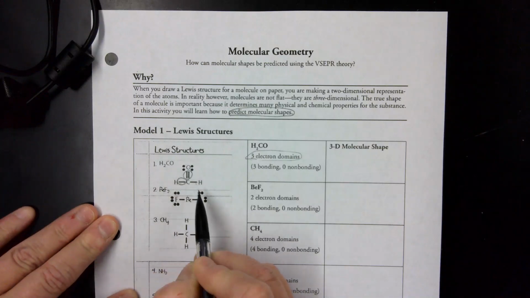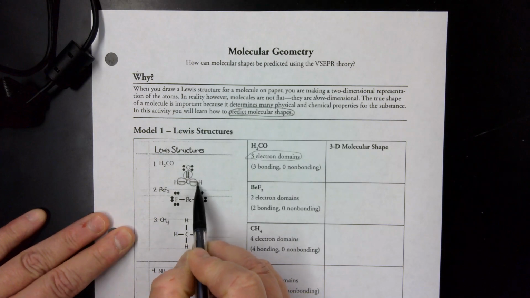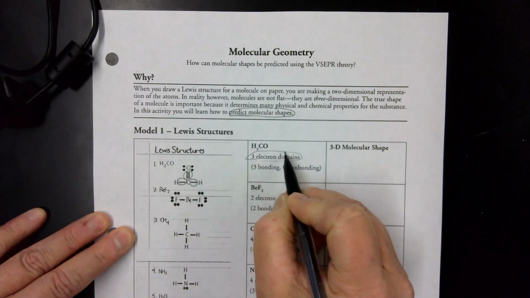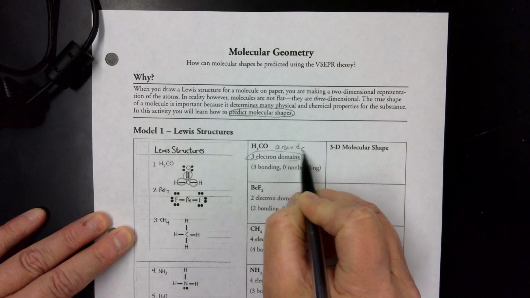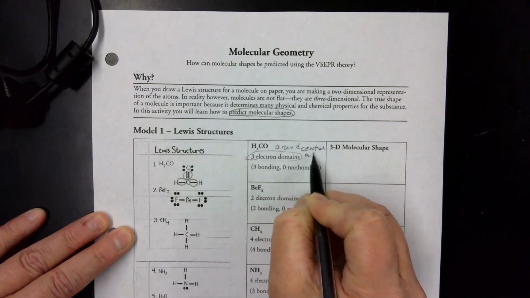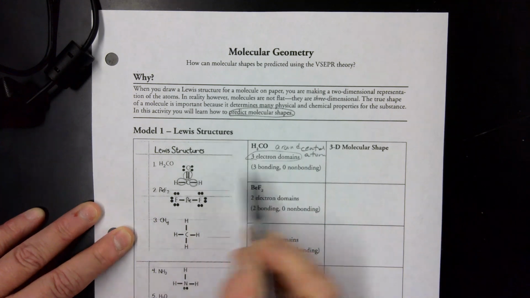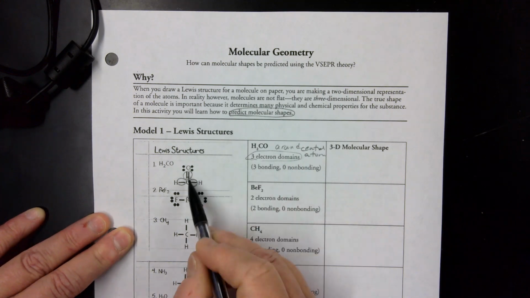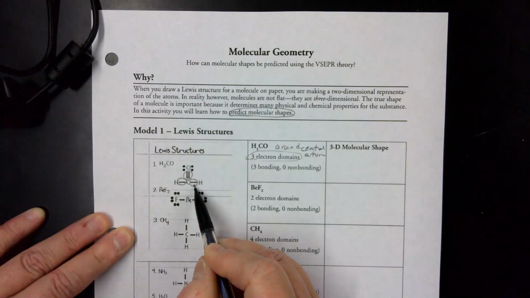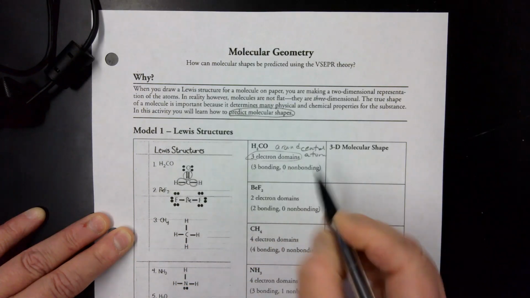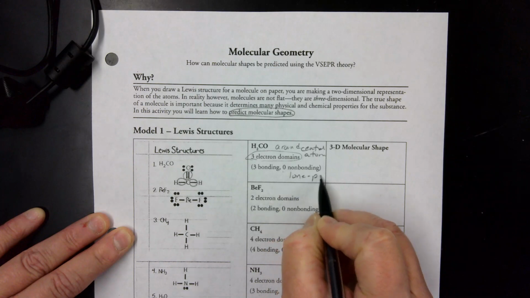Here's a second electron domain. Here's a third. So these are around the central atom. Around the central atom, there are three electron domains, and of those three electron domains, all three are bonding, meaning there's an atom attached to the other side. There are zero non-bonding, otherwise known as lone pairs.